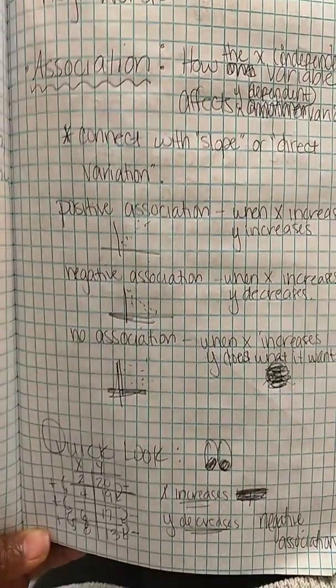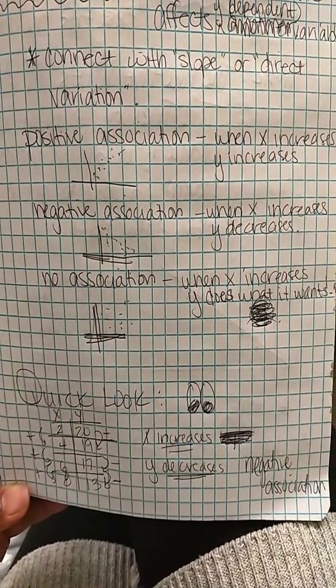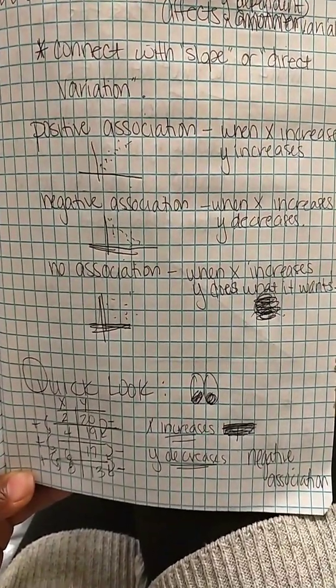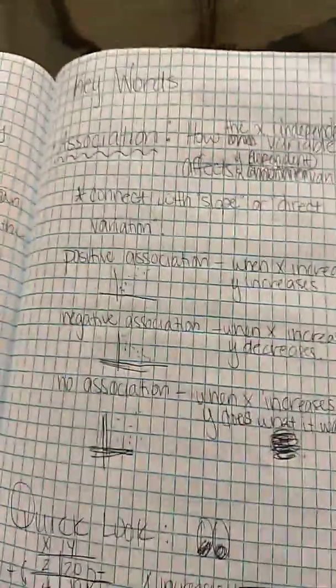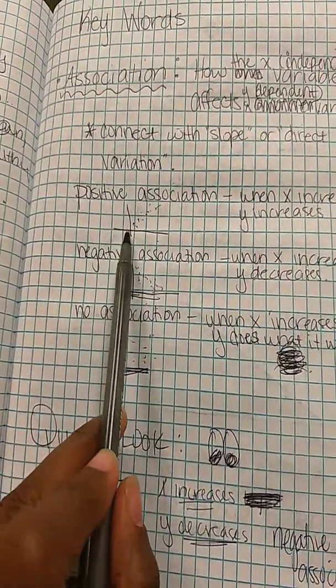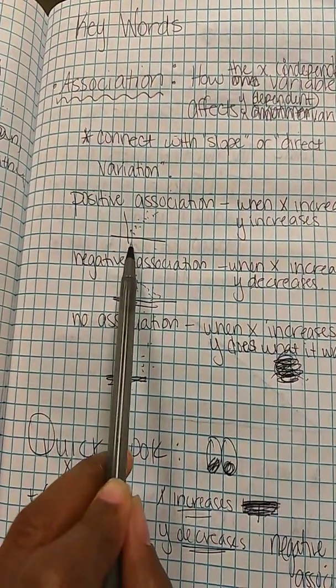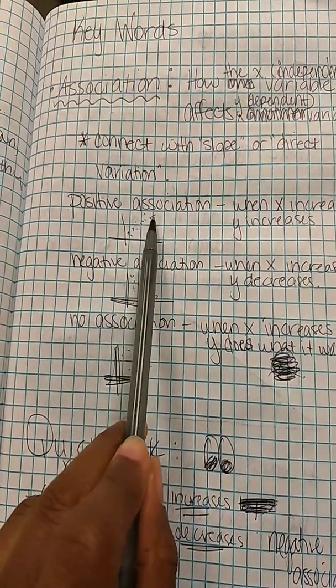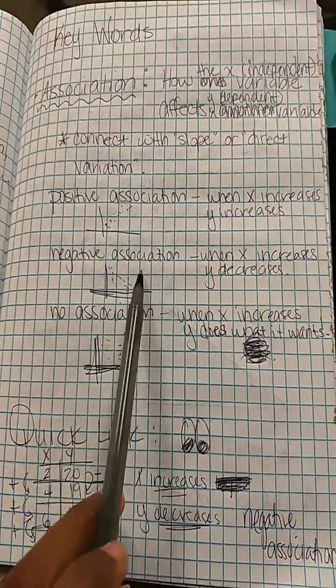And what I want you to think about is slope. Slope, direct variation. Basically, you're going to say, is there a positive association? Is there a negative association? Is there no association? So if you look here, as the values on the x-axis increase, the y values are increasing as well. And that looks like a positive line, a positive slope. So it's a positive association.